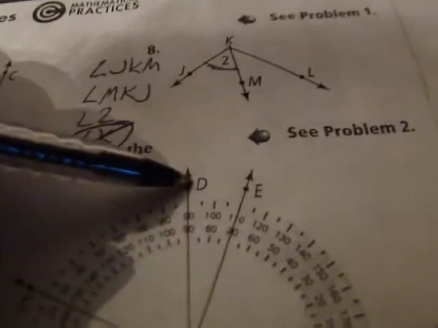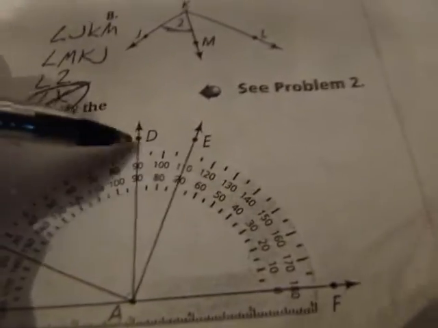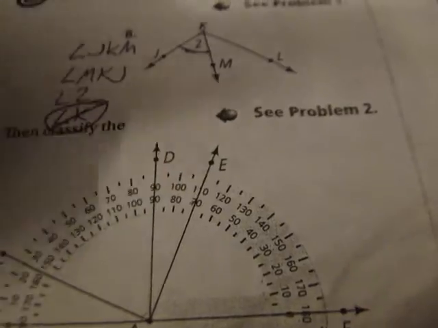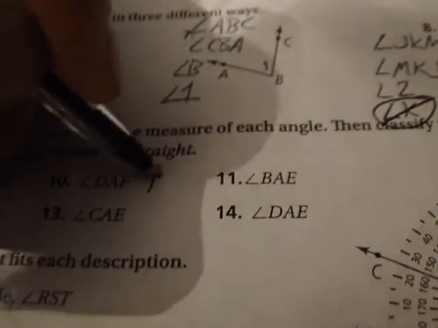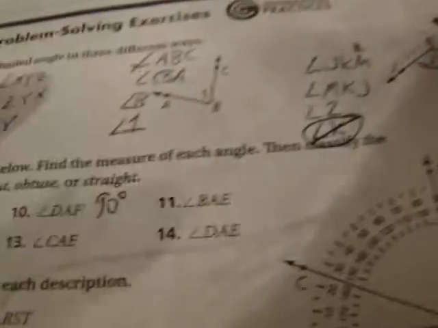Number 10, DAF. Here's D, here's A, here's F. Well, it certainly looks like a 90-degree angle, and since this is at 0 and ray AD is exactly on the 90, that's also a very easy read, 90 degrees.